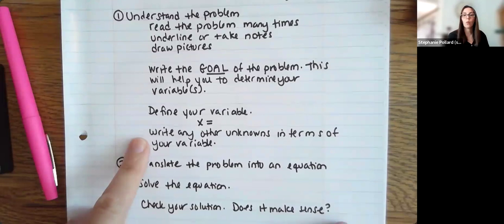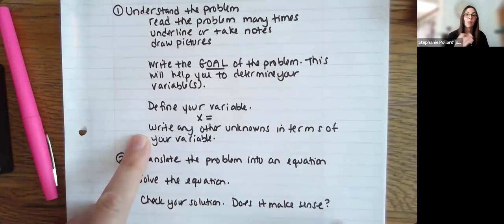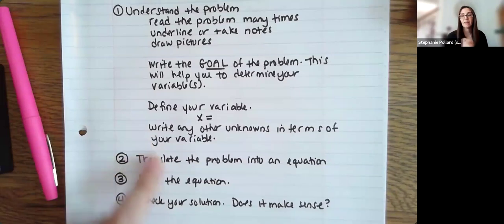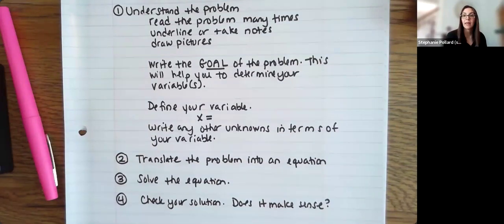If you have more than one unknown, meaning you're trying to figure out more than one thing, then you're going to write anything else in terms of the same variable. I'm going to recommend we don't use multiple variables. What happens is when we use multiple variables, it just gets more complicated. So for instance, if you have two variables, you would need two different equations to solve that problem. Or if you had three variables, you would need three different equations. That tends to be pretty standard. So we're going to try to keep everything to just one variable.